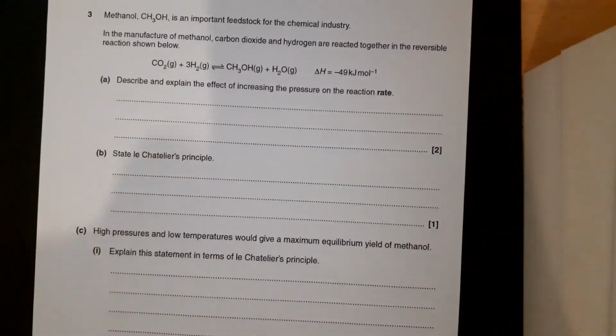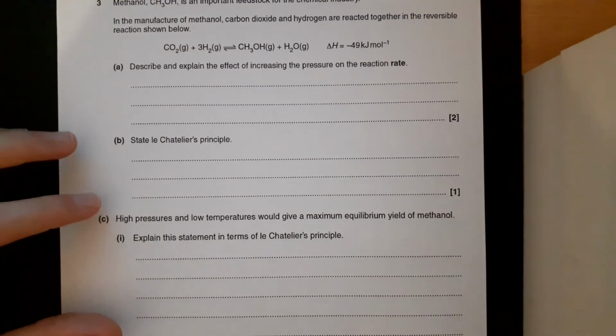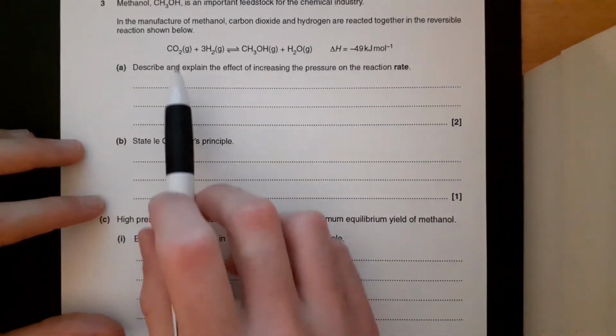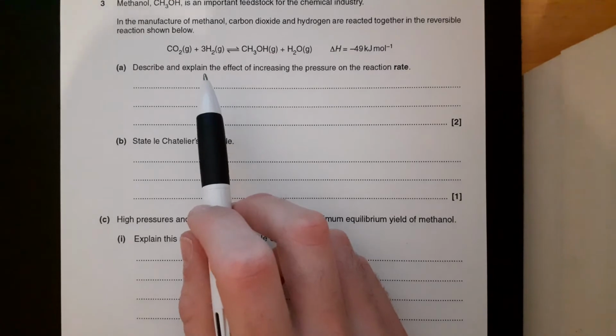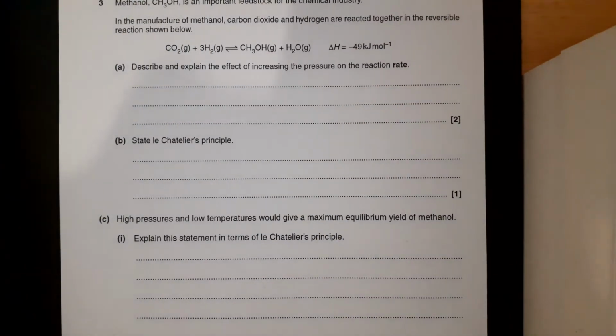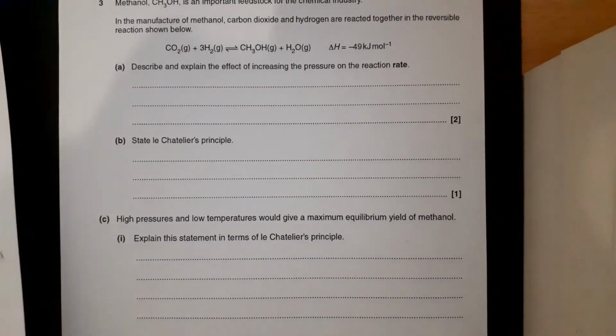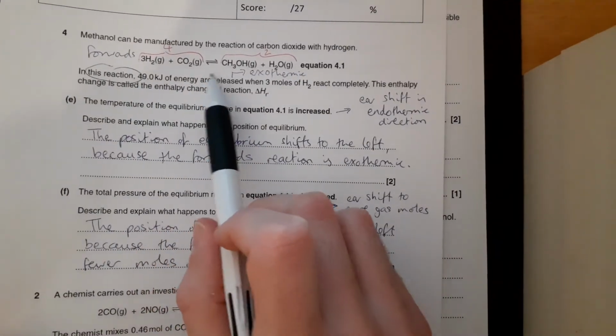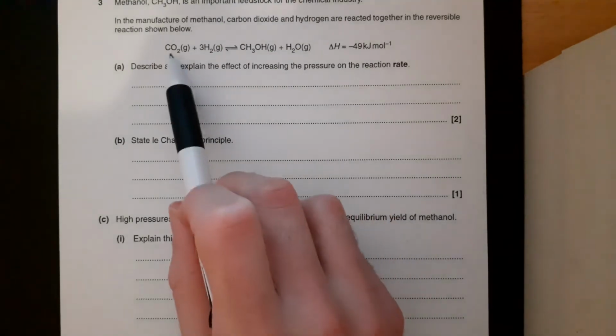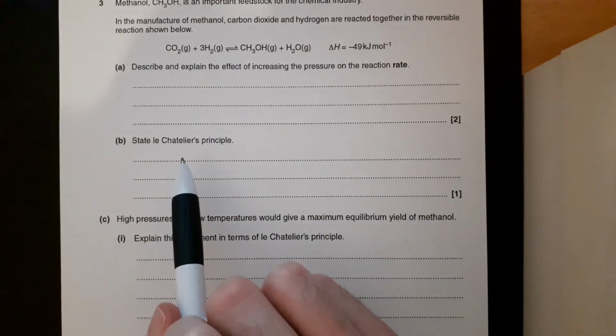Okay, let's do a couple more questions. Here we've got a quick one just about reaction rate, first of all. We've got this reaction, I'm pretty sure. Yeah, look at this, guys, right? Again, I'm sure I've spoken to you about this before, about exam boards being lazy. This is the same reaction that we just looked at, right? Hydrogen and CO2 making methanol and H2O. It's the same reaction, right?